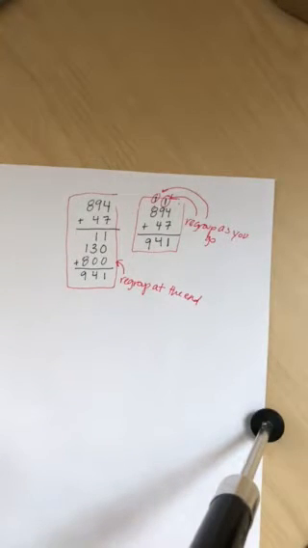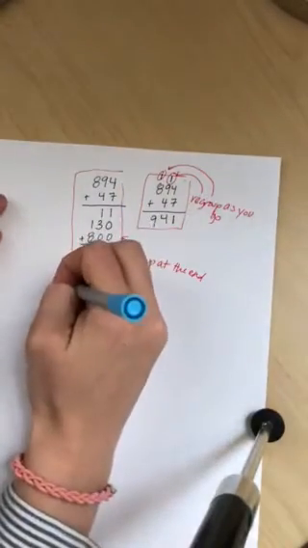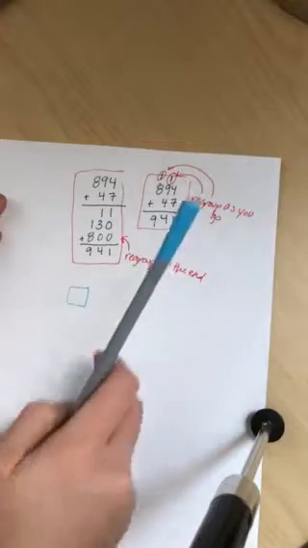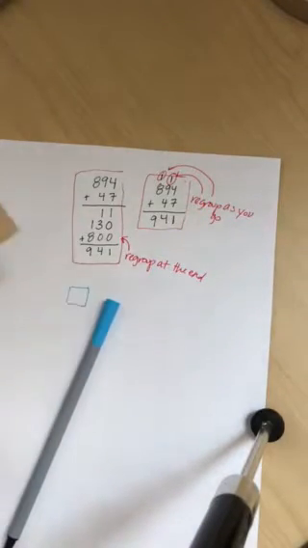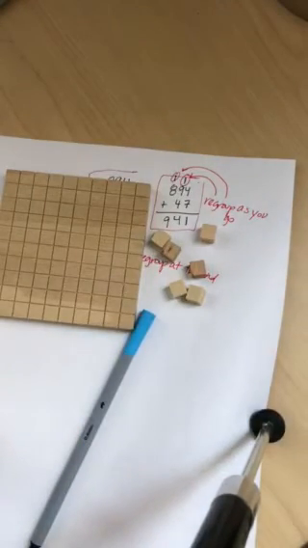So let's look at some place value diagrams, and by that we mean a diagram that shows 100 as a flat, or one of these, and let's see if I've got some tens and ones around here. Here's some ones. And the tens. Let's see, where are all my tens?